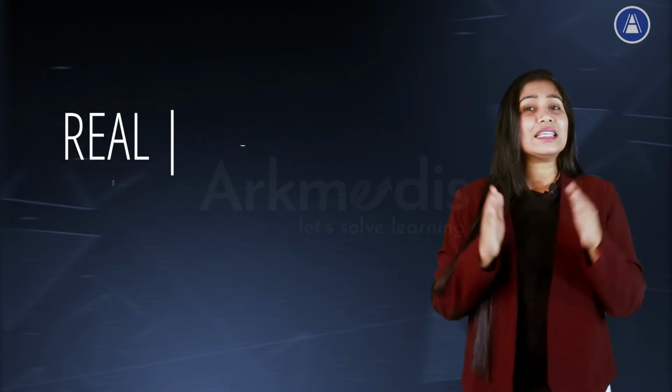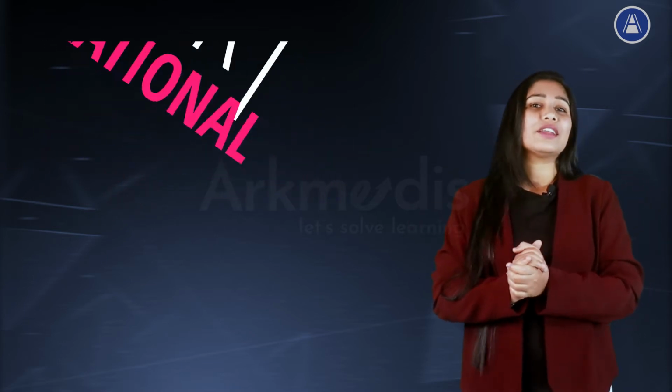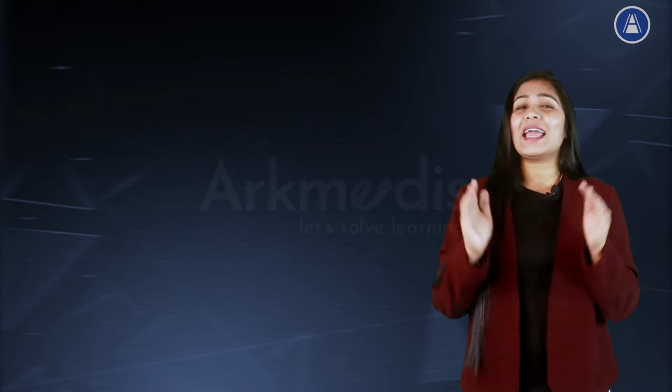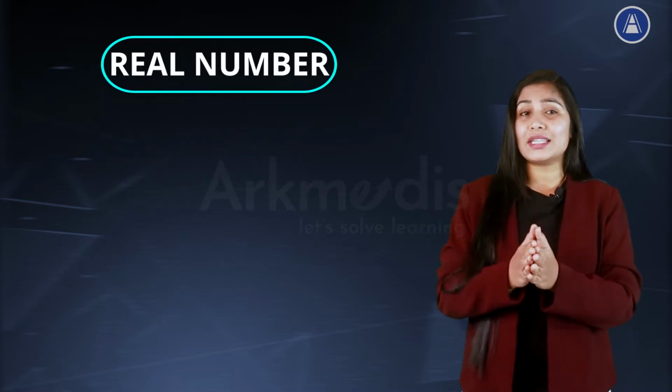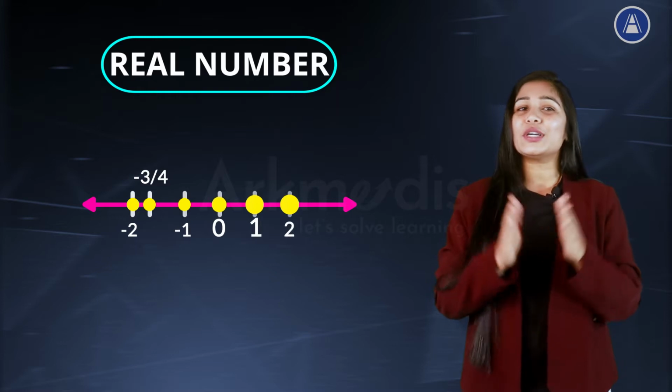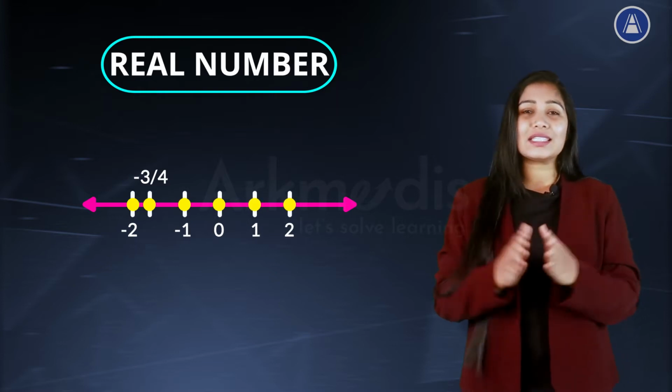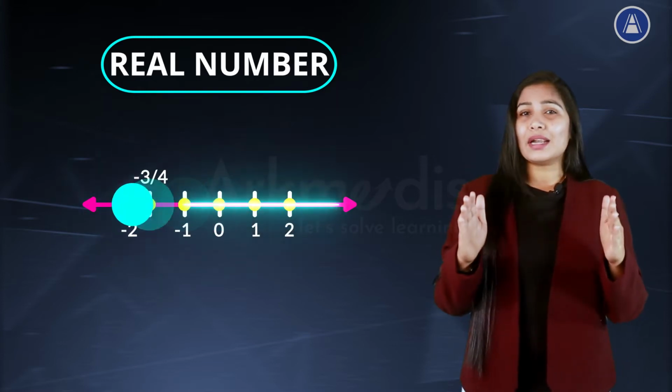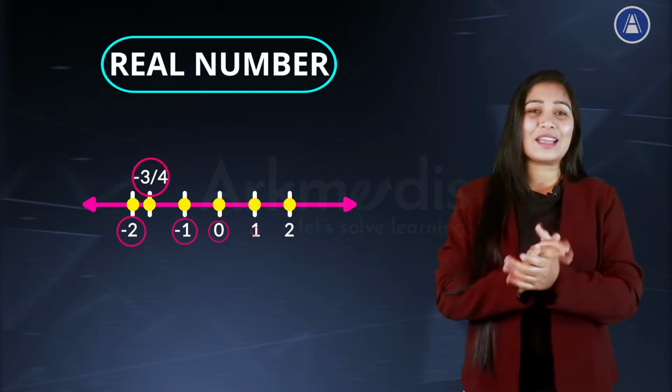A real number is either rational or irrational. So, we can say that every real number is represented by a unique point on the number line. Also, we can say every point on the number line represents a unique real number.